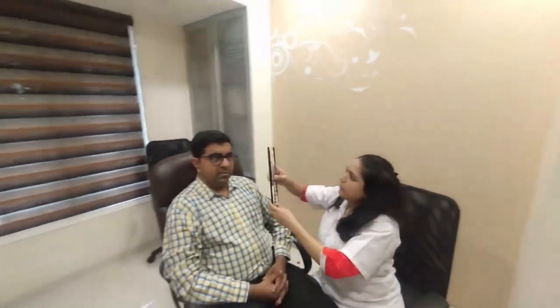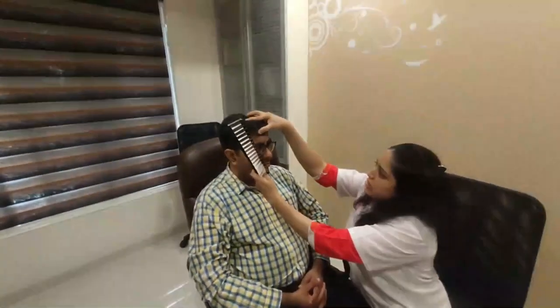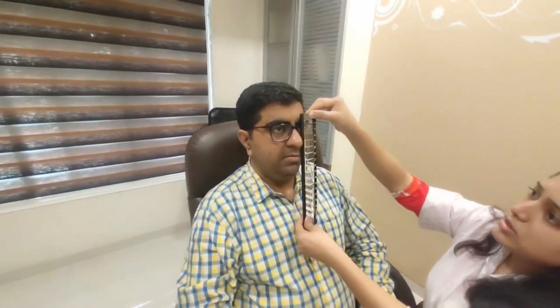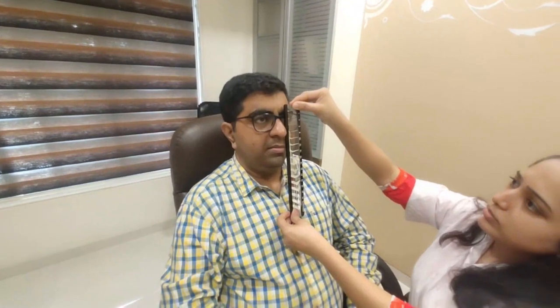Okay, to confirm that he does not have anything for distance, we will do the negative and the positive fusional versions test for distance also. Please look at the dots in the very first line. Okay. Head straight. Is it single and clear? Yes, single and clear. Blur.